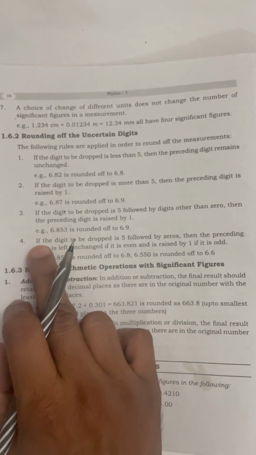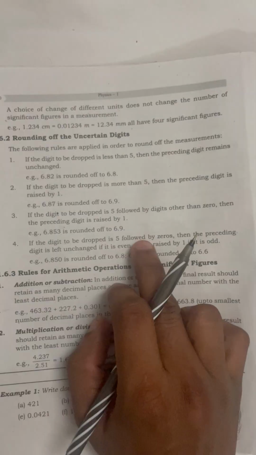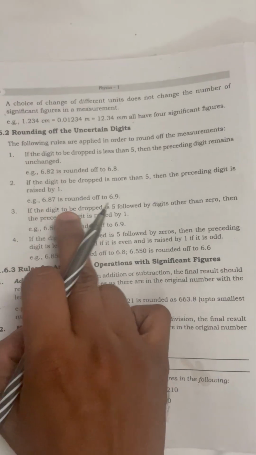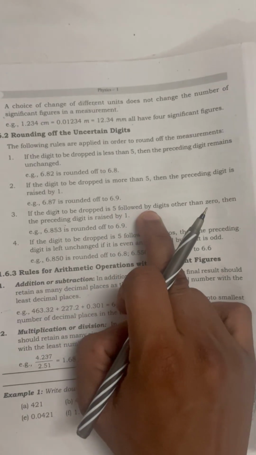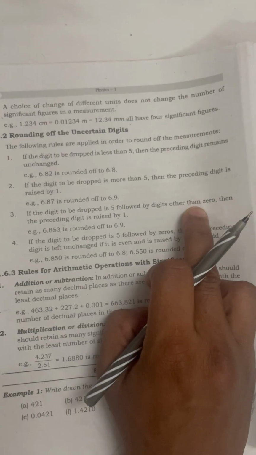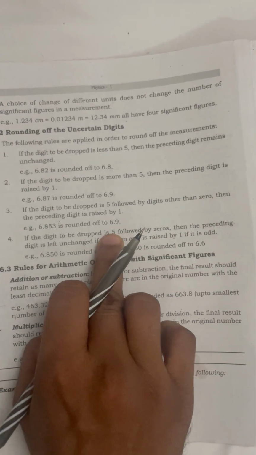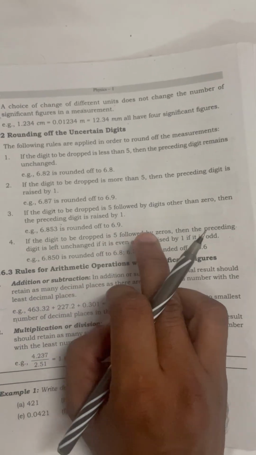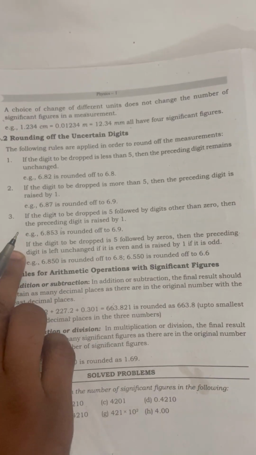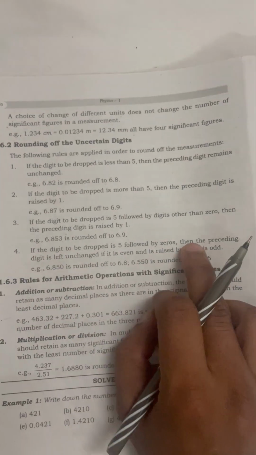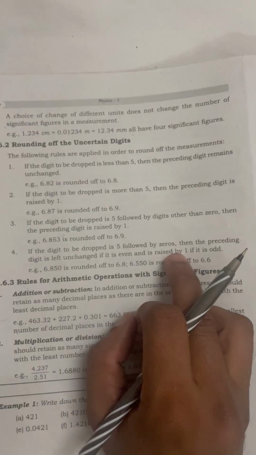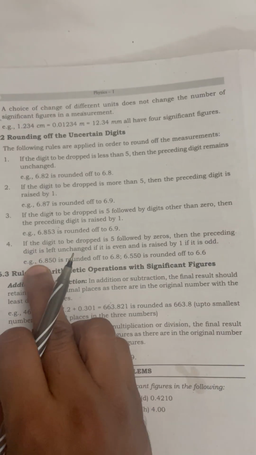Check the fourth rule. If the digit to be dropped is 5 followed by 0. In the third case we said that the digit to be dropped is 5 followed by a non-zero digit. Here we are saying that the right side of the 5 must be 0. If so, then we can use this rule. Then the preceding digit is left unchanged if it is even, and is raised by 1 if it is odd. We can look at the example.